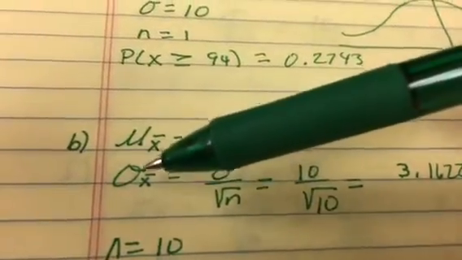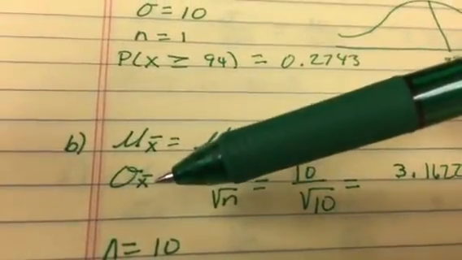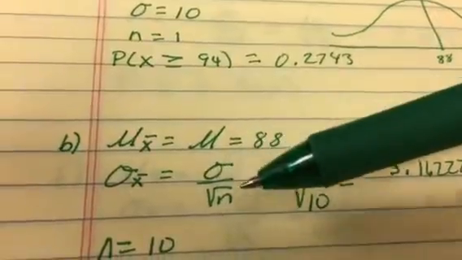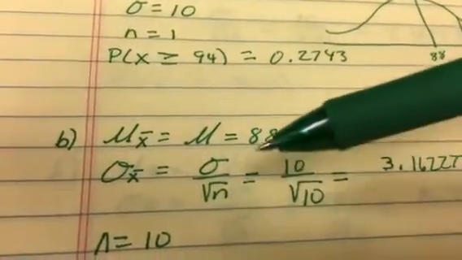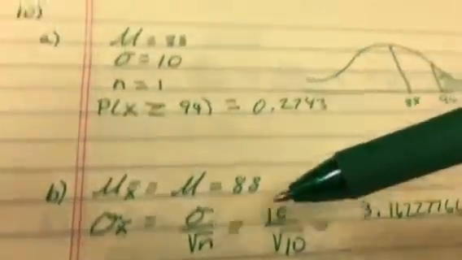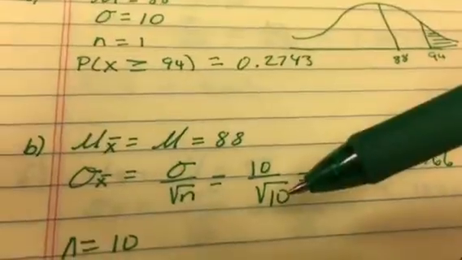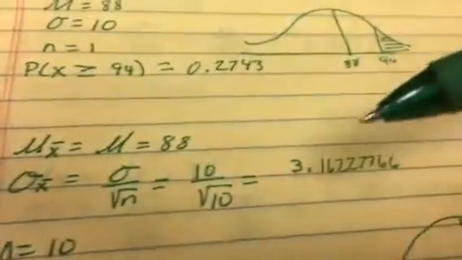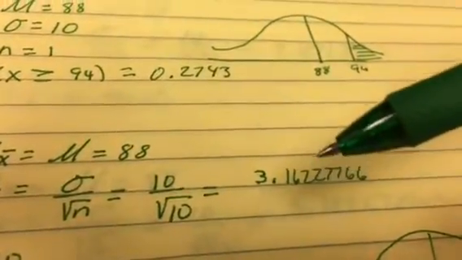Here's where there's a difference. The standard deviation of the sample is the standard deviation divided by the square root of n, the central limit theorem. So we're going to put in 10, which was our original standard deviation, and we're going to divide by the square root of 10 because that's our sample size, and we get this new standard deviation.